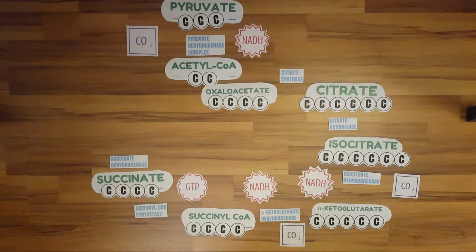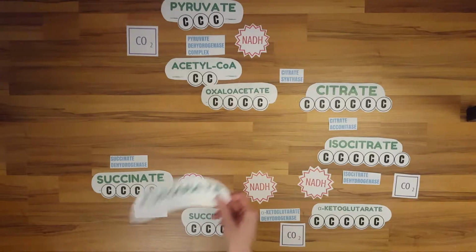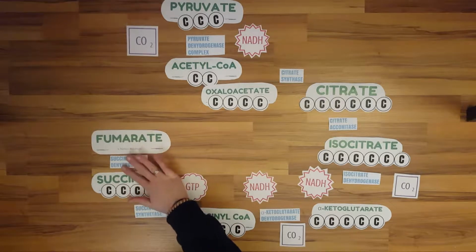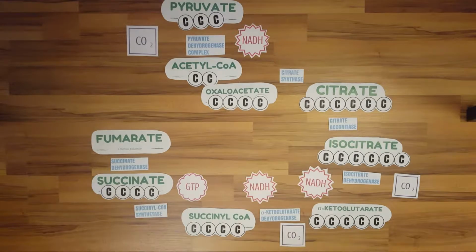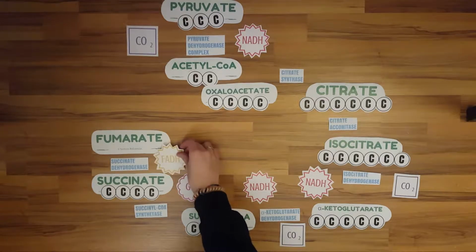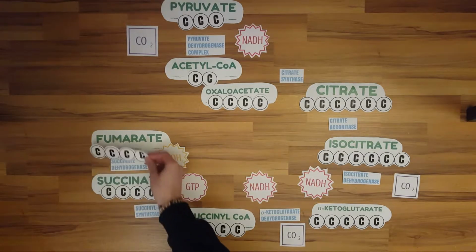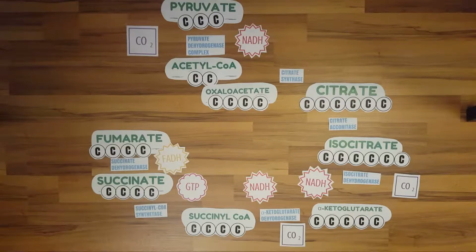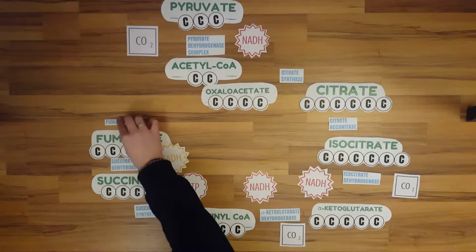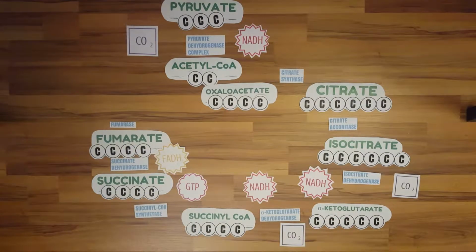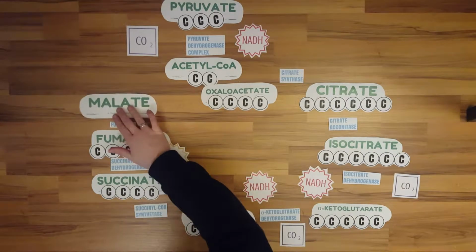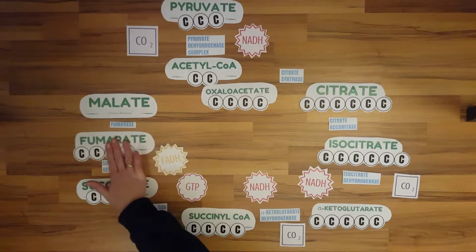Now that we have succinate, the enzyme succinate dehydrogenase produces fumarate. During this process, a molecule known as FAD is reduced to form FADH2. This molecule has a similar function to NADH, as it is used as an electron shuttle. After fumarate is formed, the enzyme fumarase helps to convert fumarate to malate. Both fumarate and malate are molecules with a 4-carbon backbone.